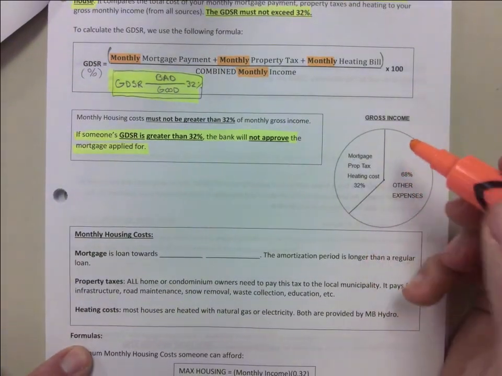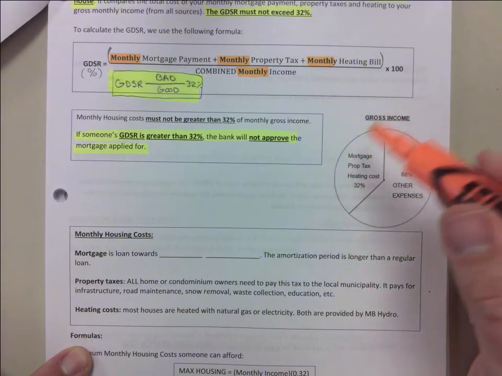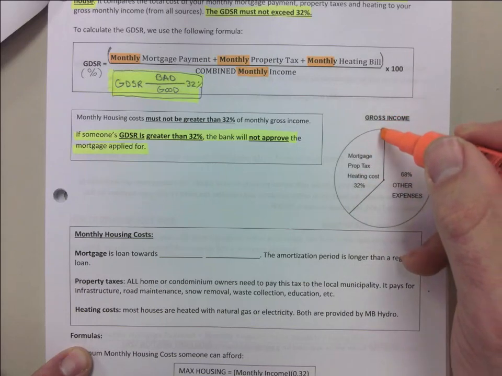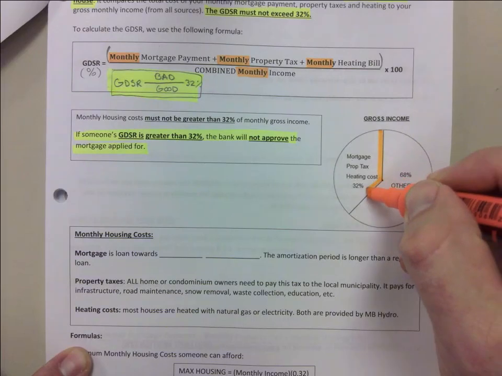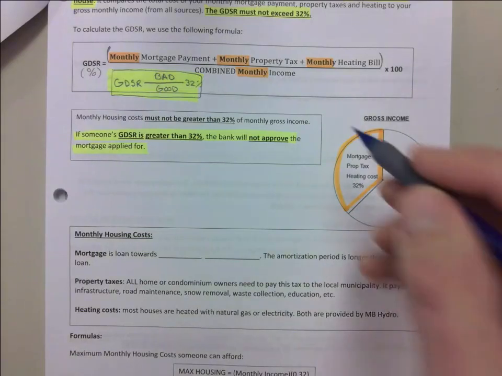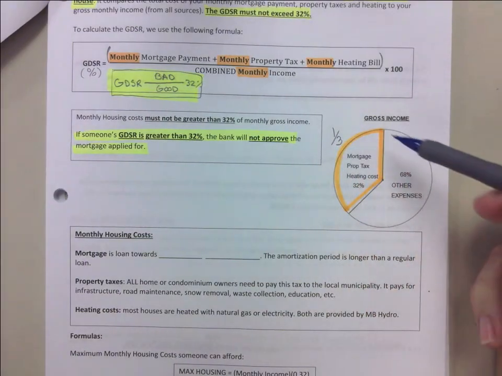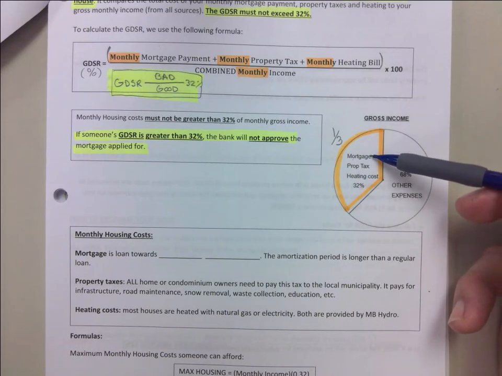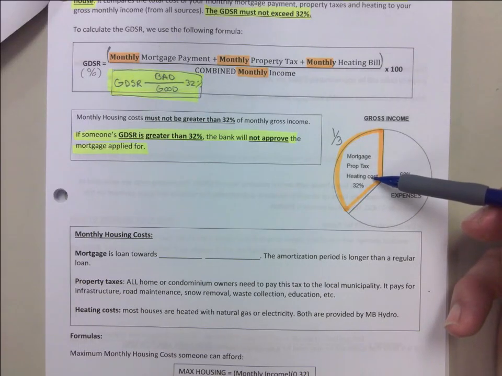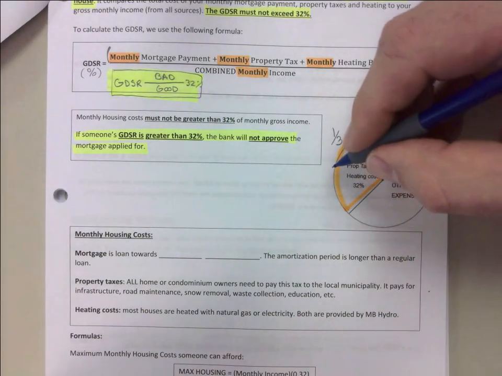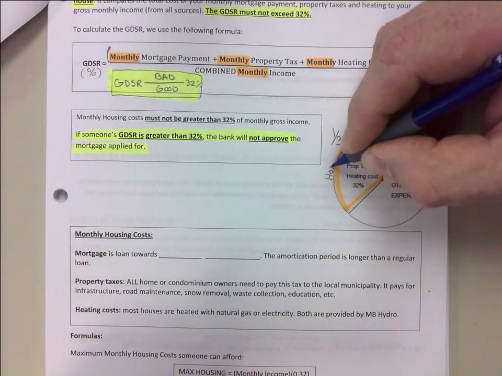And here is again. Look at this pie chart here. Let's imagine this whole pie chart is your income. What the banks are essentially saying is that only 1/3 of your income should be going into housing, no more. So mortgage payment, property taxes, and heating costs, just 1/3 should be going into housing. So can you write housing on the margins, housing?